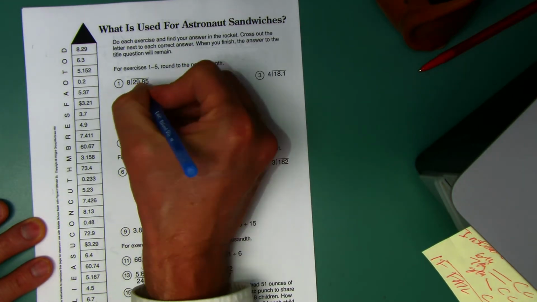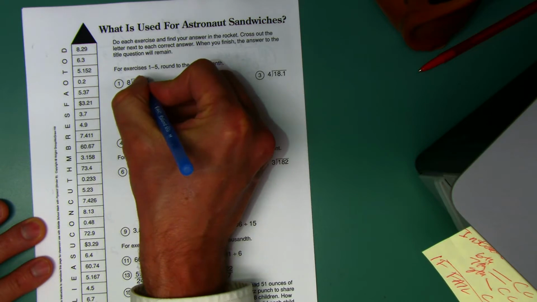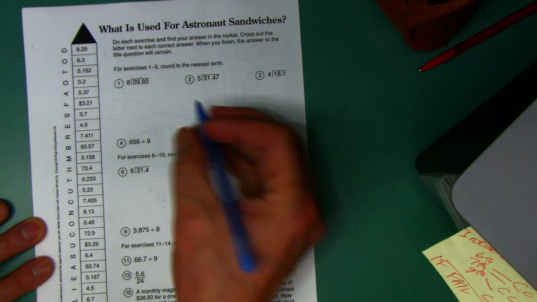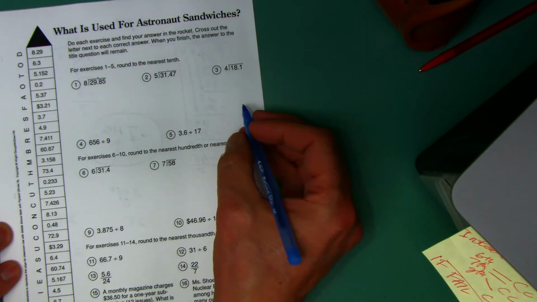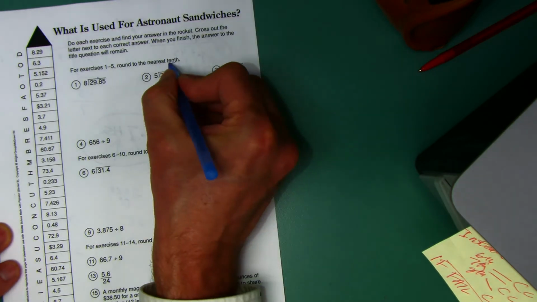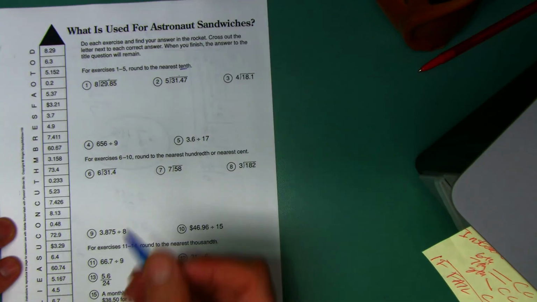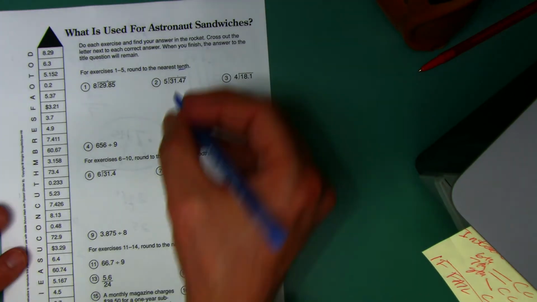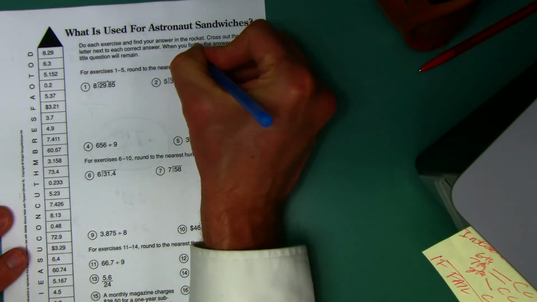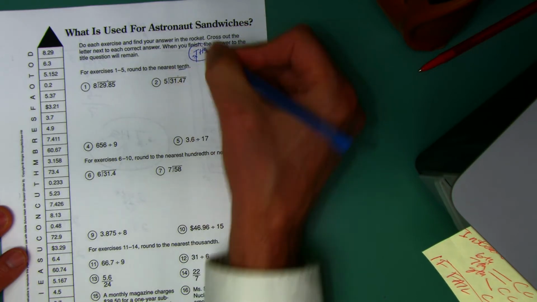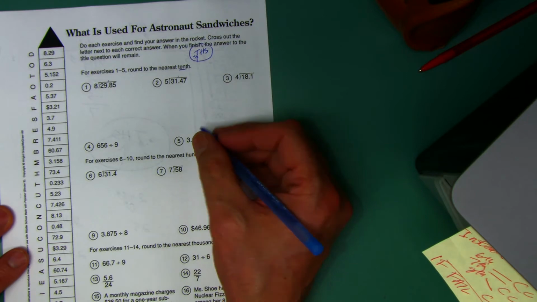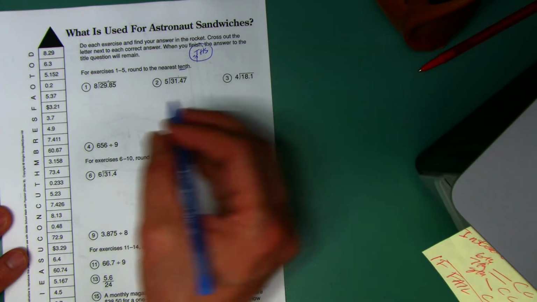So if there's a decimal, all you do is you bring it up, okay? And if you want, you can go past and add zeros, since on these first five, it wants you to round to the nearest tenth. Remember, the tenths spot is the first spot next to the decimal. So I'll have to have a number to the right of that.